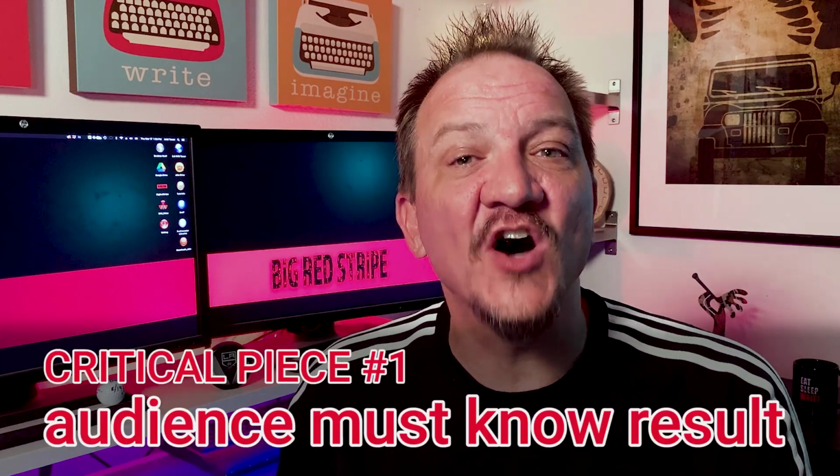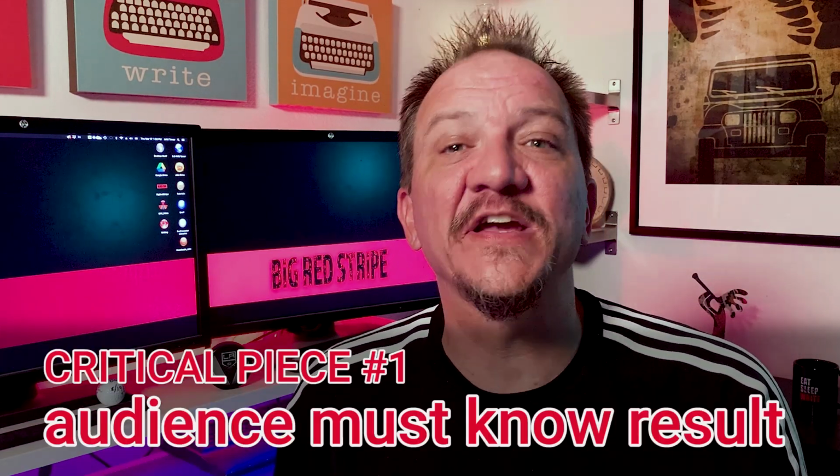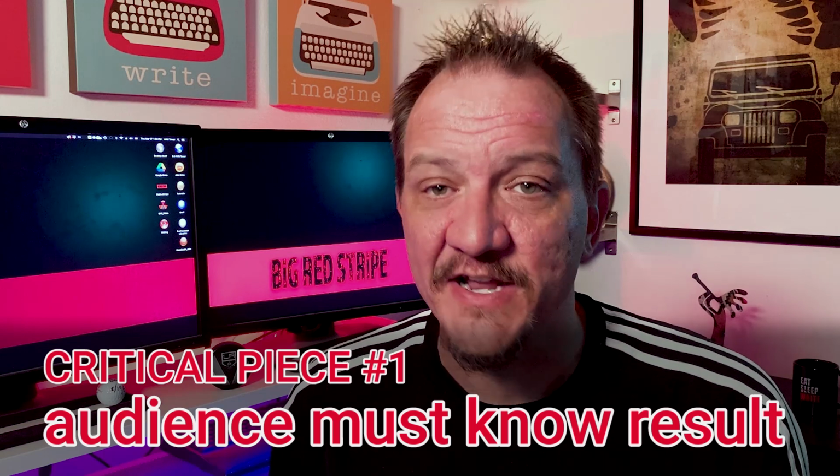3 critical things to keep in mind about plot and the goals of characters. Number 1, don't forget that the audience has to know if the character gets the goal or not. You can't imply whether the character succeeds or not. The audience has to see it. The job is offered. The cash is removed from the vault. The bomb is defused. Vengeance is doled out. The crash survivor makes it off the island. We have to see it. So make sure we see it.